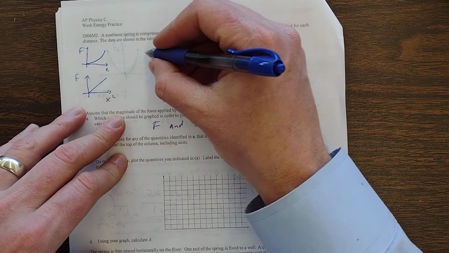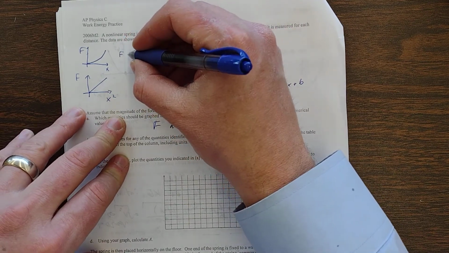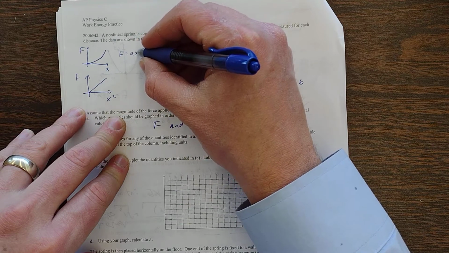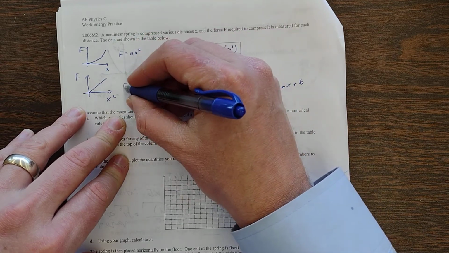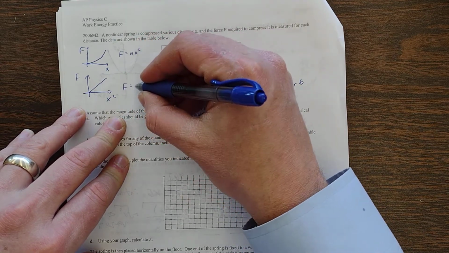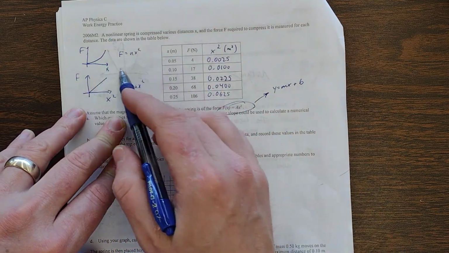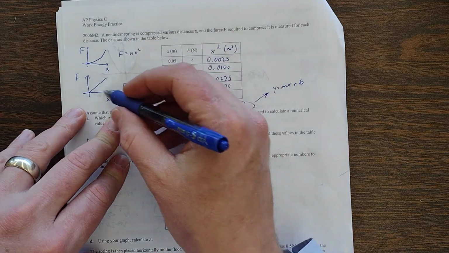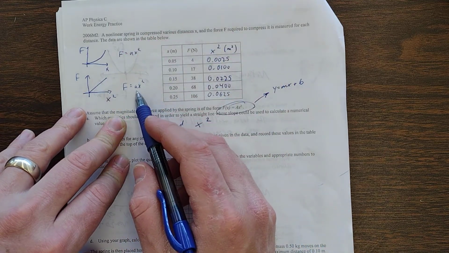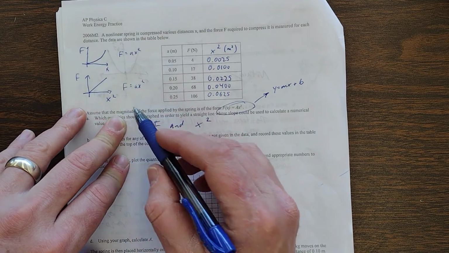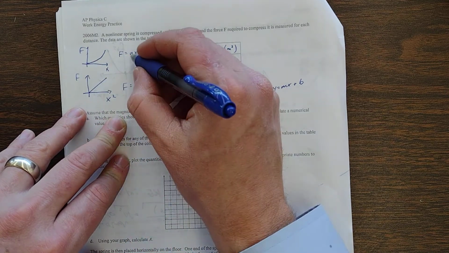So this one would be f equals some constant ax squared. This one is f equals same constant ax squared. Y equals mx plus b. We can get a from this. We can't get a from the f versus x graph, right? We can't do it.